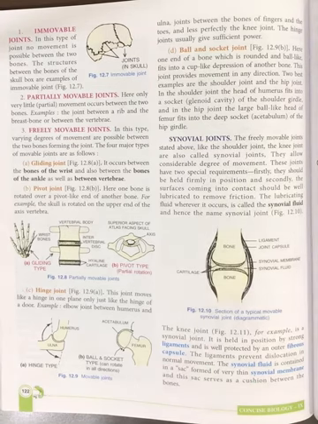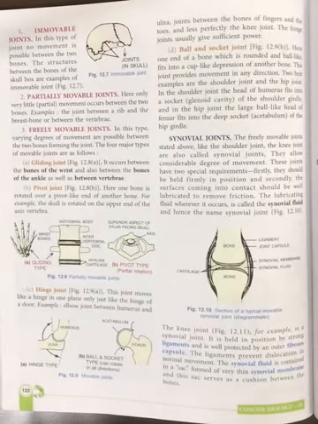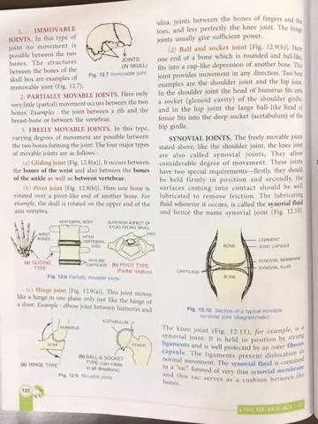Then freely movable joints are there, and in this type, varying degrees of movement are possible between the two bones forming the joint. And the four major types of movable joints are: number one, gliding joint, pivot joint, the hinge joint, and ball and socket joint.